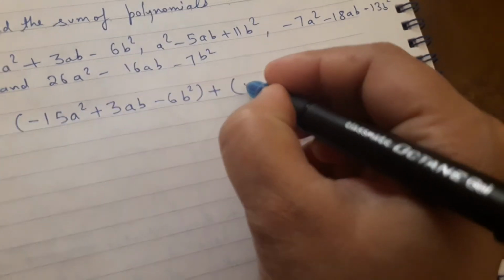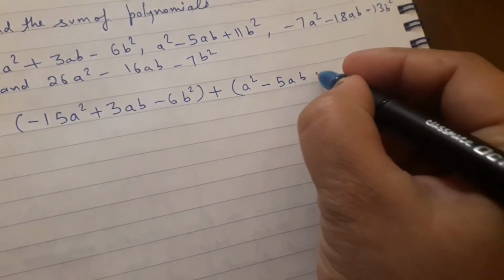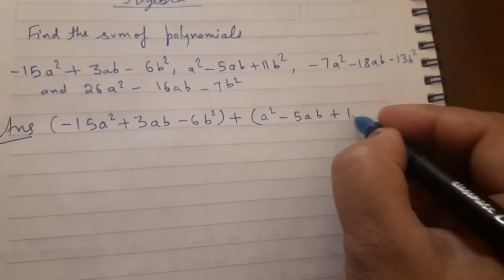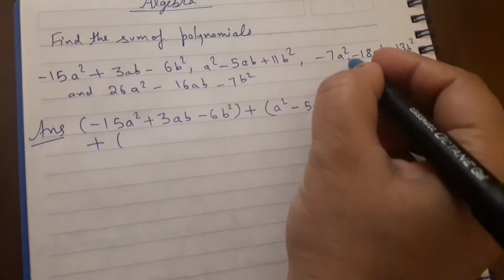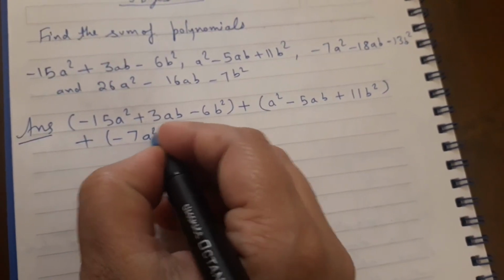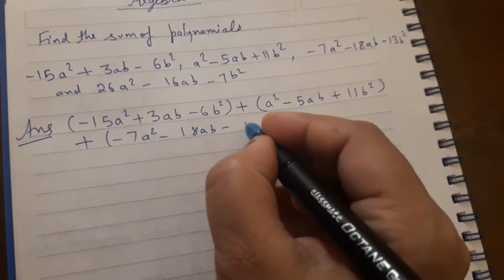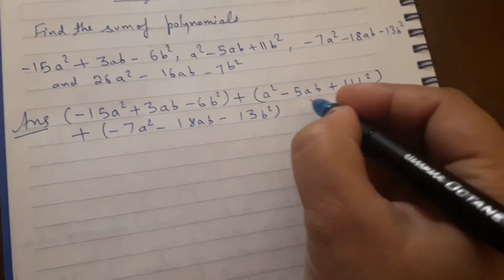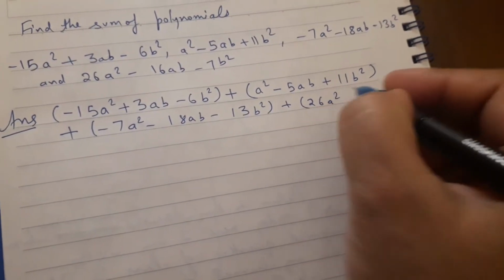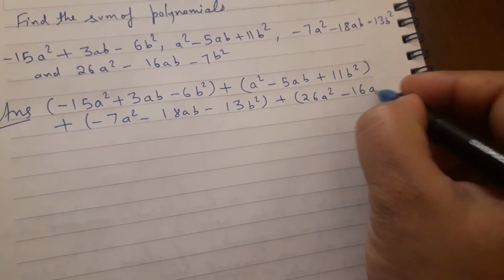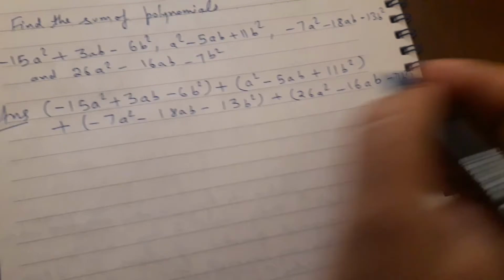Then we will write the next one: minus a square minus 5ab plus 11b square, plus the third one, minus 7a square minus 18ab minus 13b square, plus 26a square minus 16ab minus 7b square.